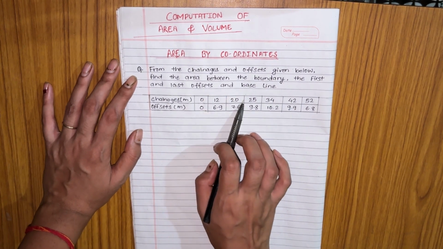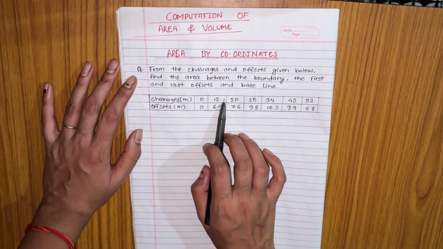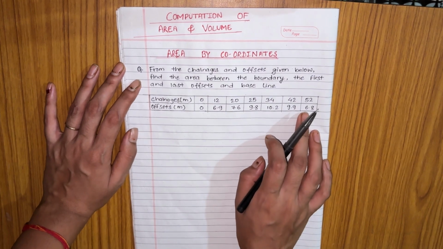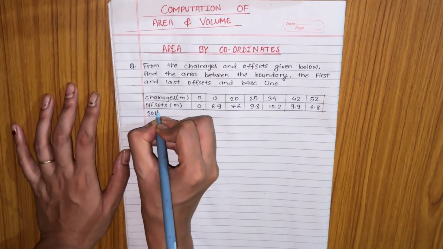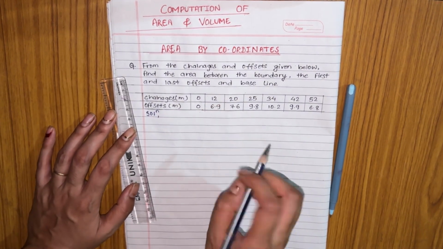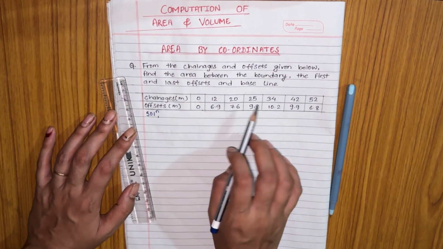These are the given chainages and these are given offsets. The chainages are distance of the horizontals and the offsets are the vertical distances from the reference origin. So here, solution. From the given chainage and offsets, a point is selected as an origin and the coordinates of all other points are arranged with reference to origin.